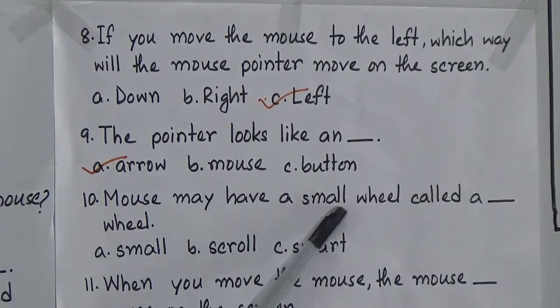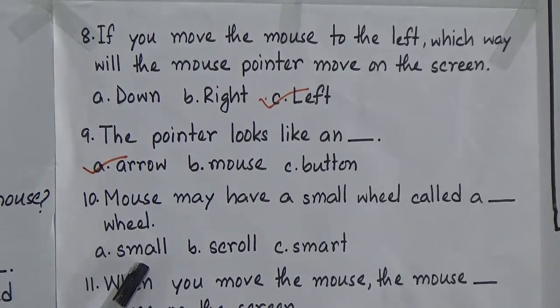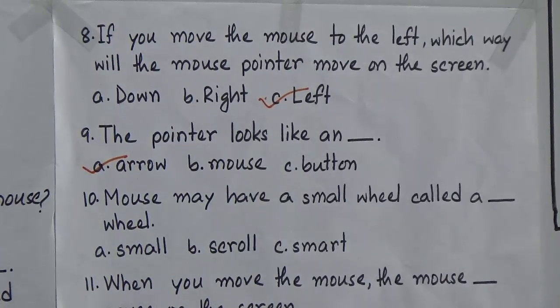Now, number 10. Mouse may have a small wheel called a dash wheel. Option A, small. Option B, scroll. Option C, smart. So, what is the correct answer, my dear students? Yes, I know all of you know the answer.